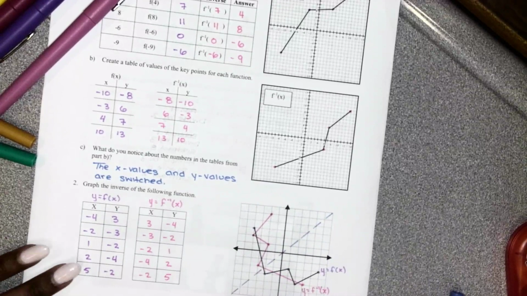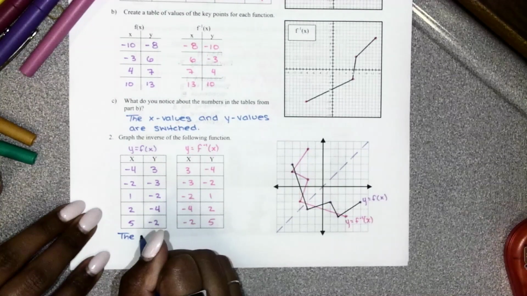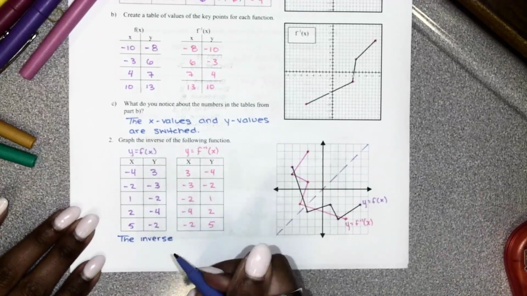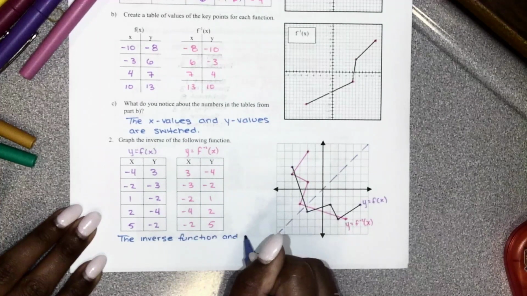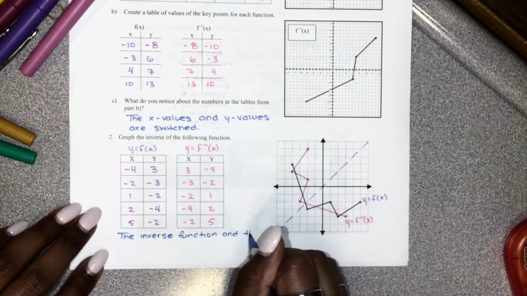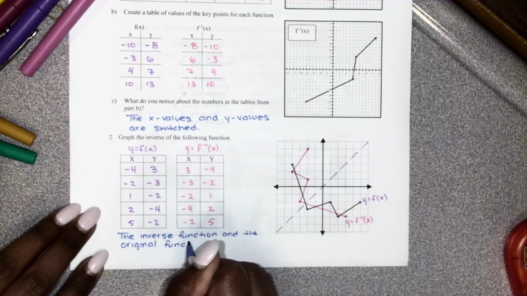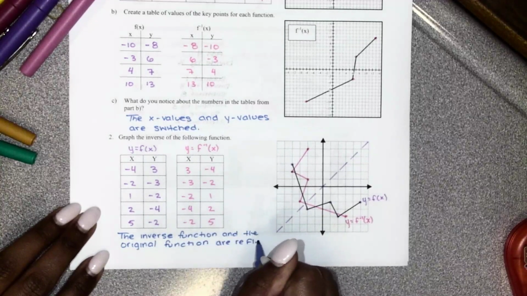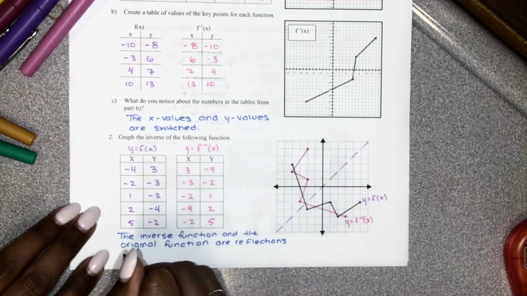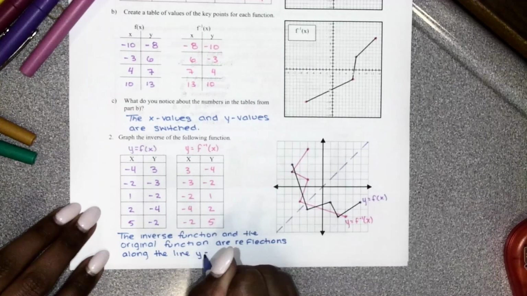So I'm going to get you to make a little note at the bottom of your page here and just write the inverse function and the original function are reflections along the line y equals x.